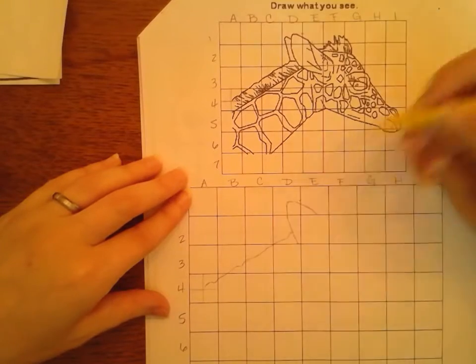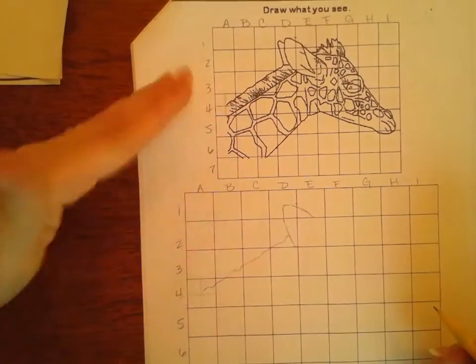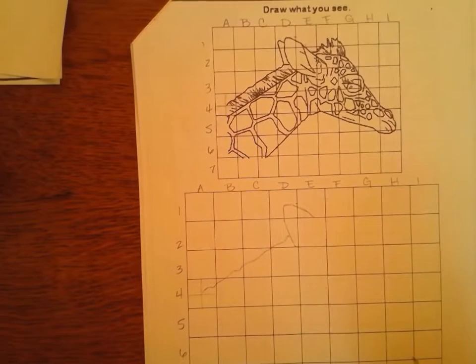Okay. And I just keep checking myself. Am I doing this right? Do I need to double check anything? Do I need to move anything? And if I do, I just erase it and try it again. So if you guys have any questions, need any help, please, please, please call me over. I know this is a lot more difficult. It's like adding in another layer, but I know that you guys can do it. So I'd love to help you out if you need anything.